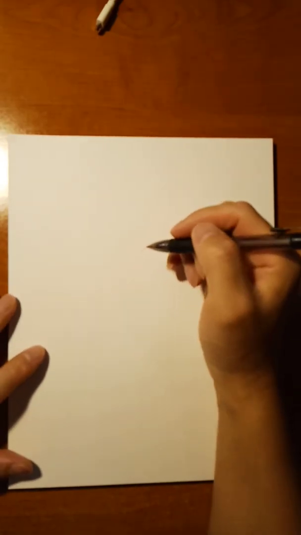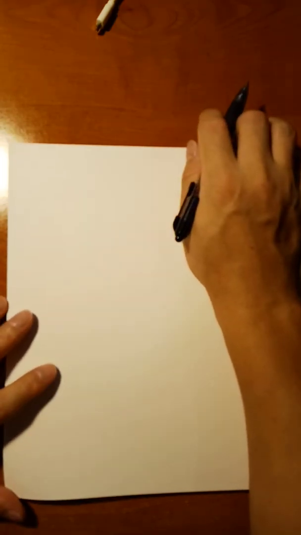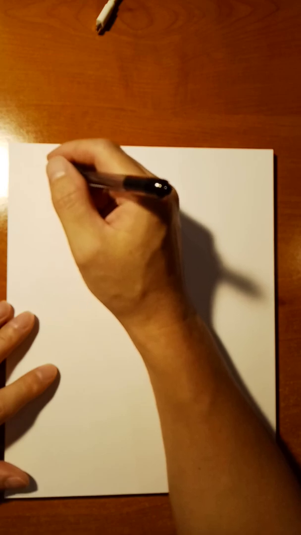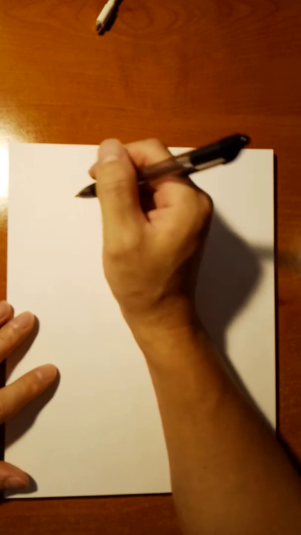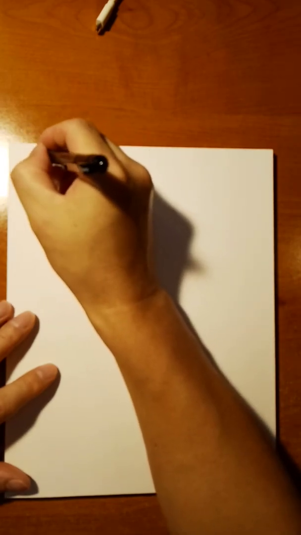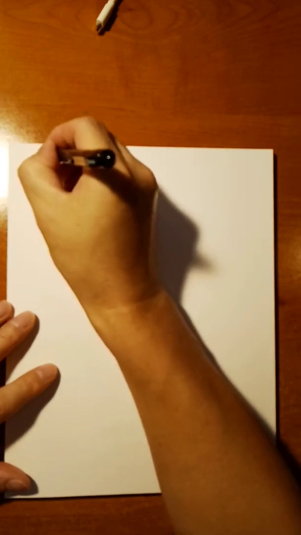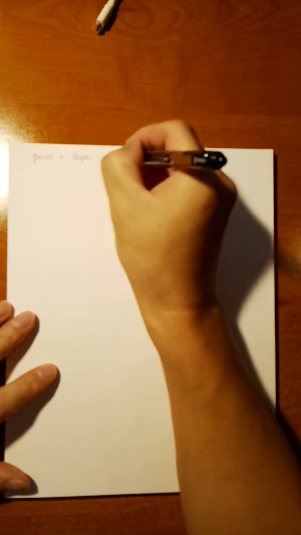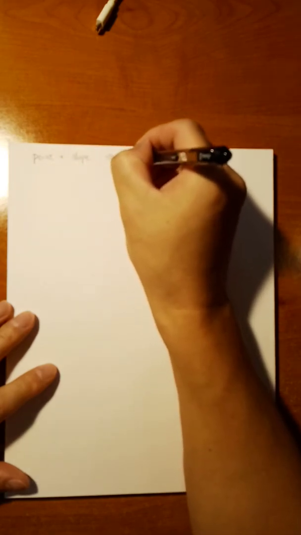Okay, so from the last video, we know how to sketch the graph of a line with a given point and a slope. So you have a point and you have a slope, then you can graph a line.